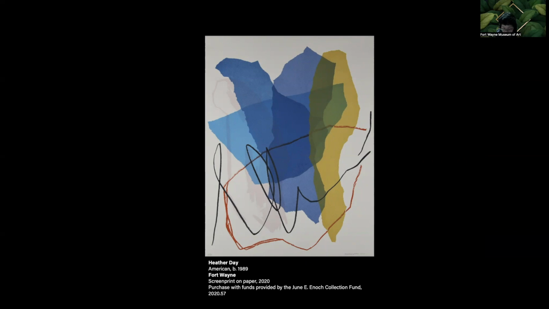The ink dries faster and fine details are possible. Water-based inks can be more transparent and when overprinted do not block out previous layers and blend to make new colors. This is Heather Day's screen print entitled Fort Wayne and is composed of 7 transparent layers of color that merge to form new shades and suggest a sense of space.